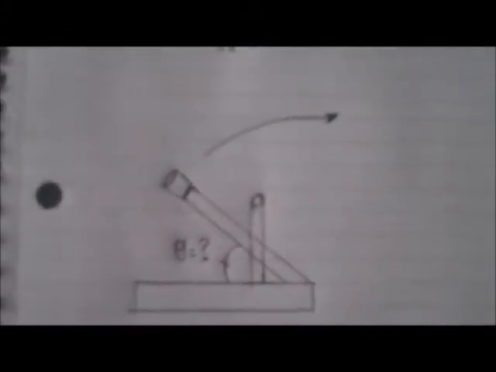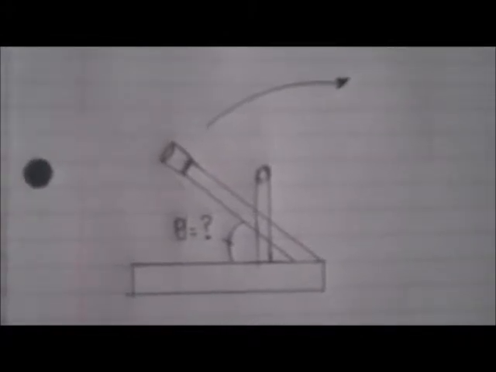Before I built my project, the first thing I had to find out was what launch angle I needed to use. In order to find out the launch angle, I drew a right triangle. The right triangle is shown with the velocity in the horizontal direction, Vx, and in the vertical direction, Vy.